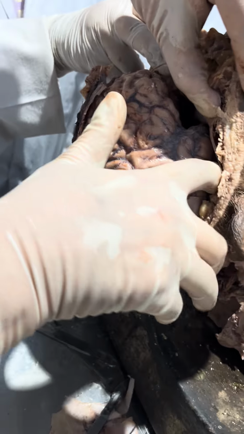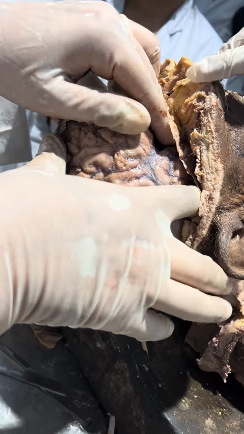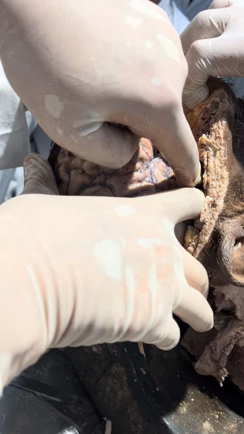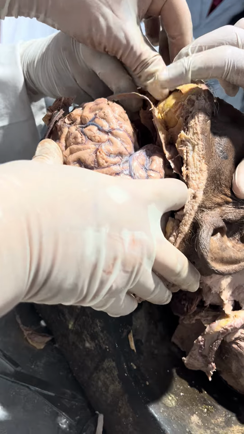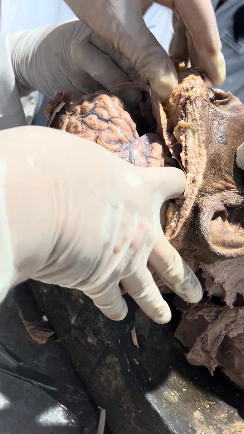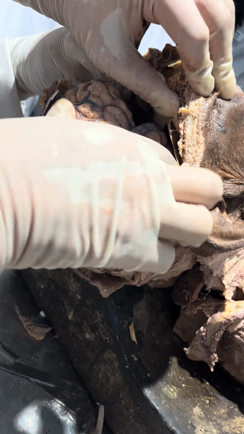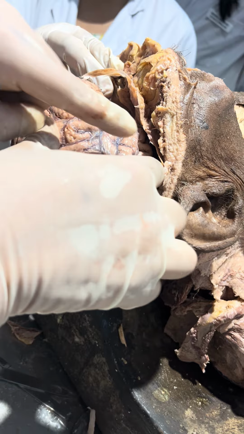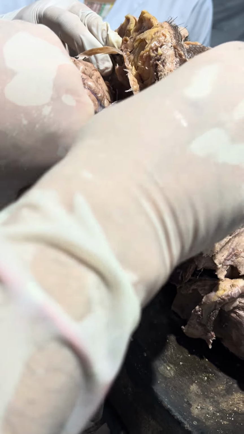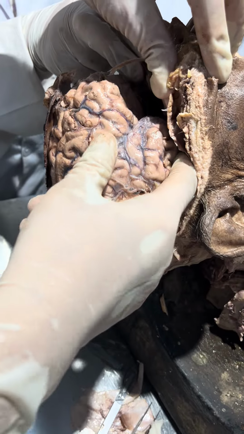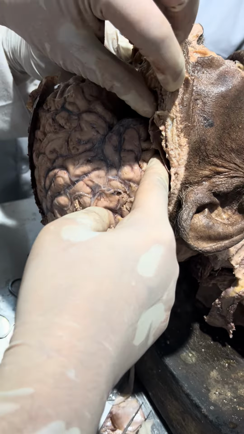I am turning the head. I turn the head on the left side, and I am pushing my fingers below the temporal lobe, and I am trying to cut the fixed attached margin of the tentorium cerebelli.